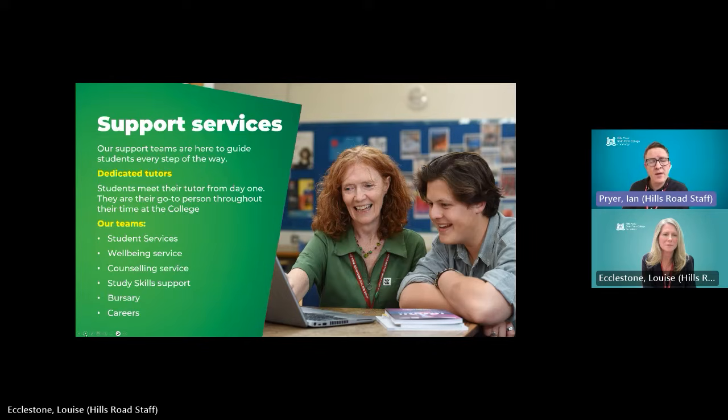And our careers team do an awful lot of work with students, helping them plan their progression and their next steps, giving them advice on university applications, routes into employment, degree apprenticeships and the like. So lots and lots of support there from those different teams.